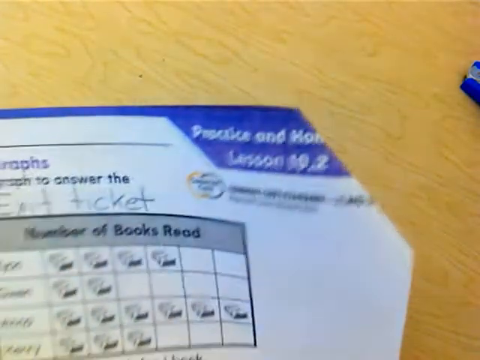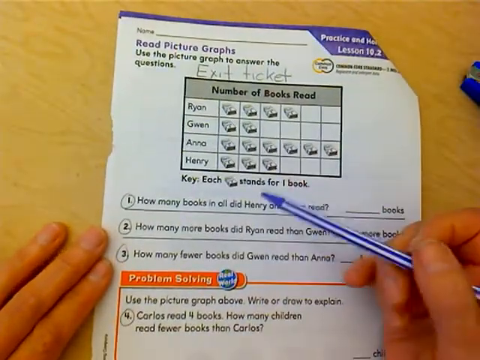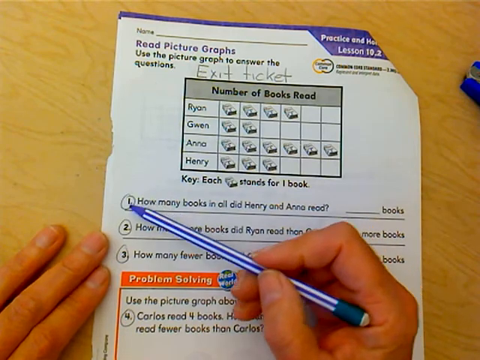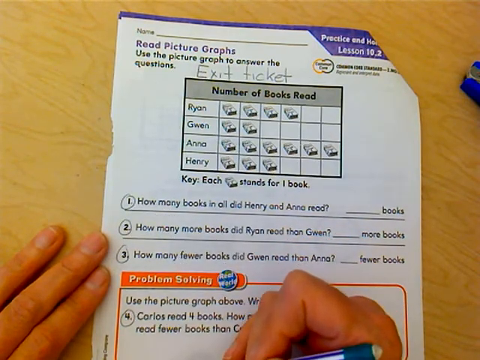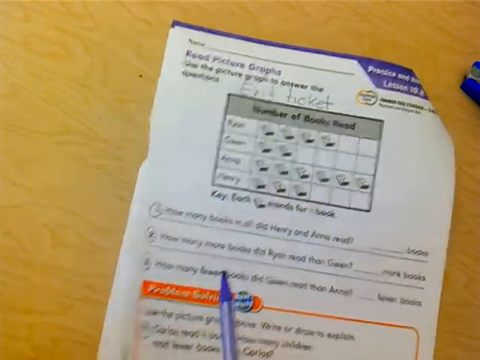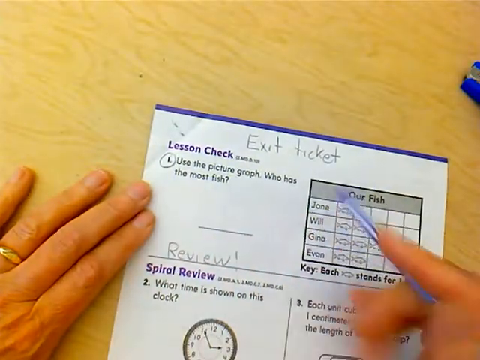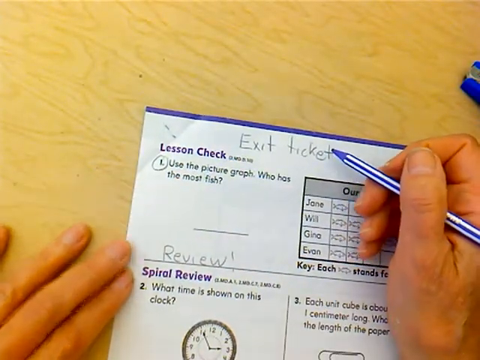Then you're coming over to the exit ticket. The exit ticket will be the same as yesterday, where you have questions 1, 2, 3, 4, and 5 as the first part of your exit ticket. And then you will have question 1 over on the next page, which will be a part of your exit ticket.